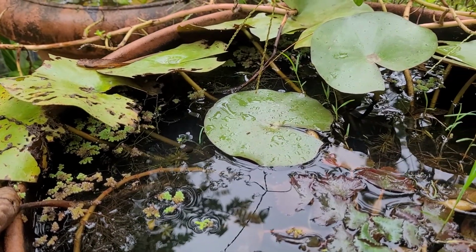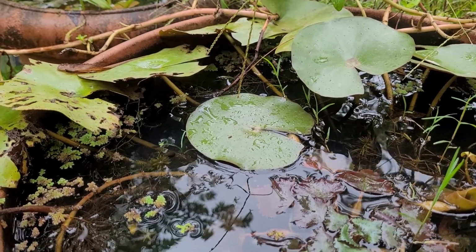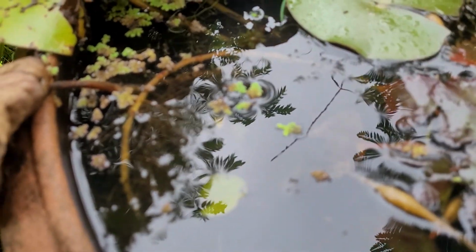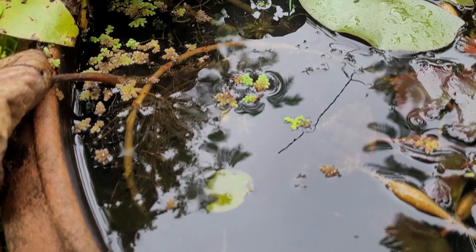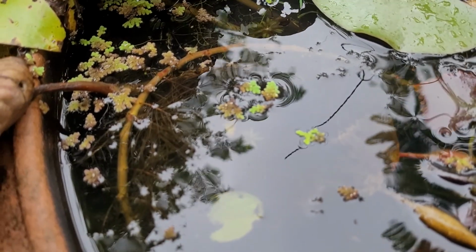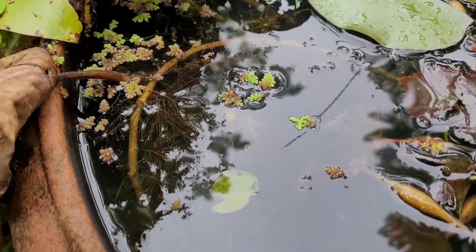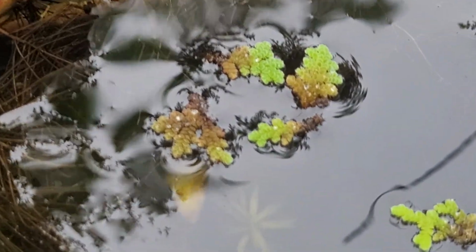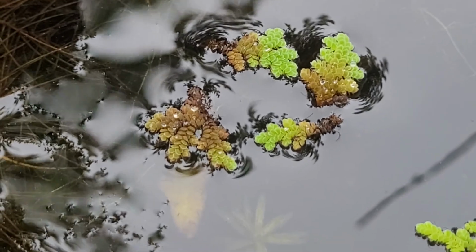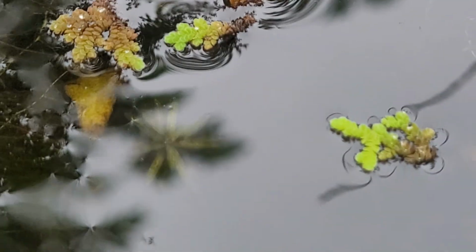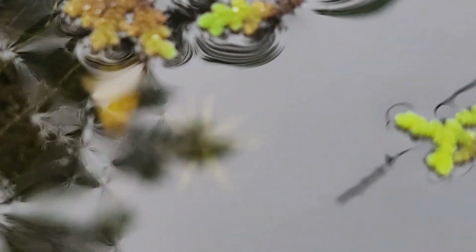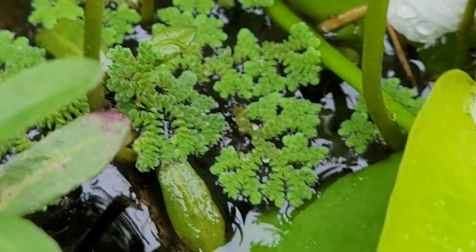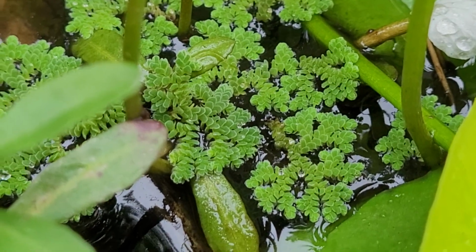I'm explaining watery gardens. So these plants, if they go under, they'll drown under the water. They need direct sunlight all day long. That's also azolla.